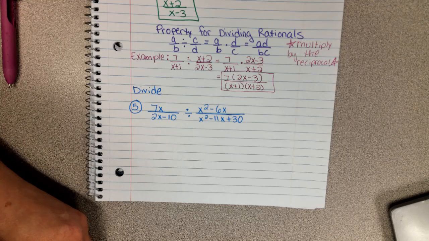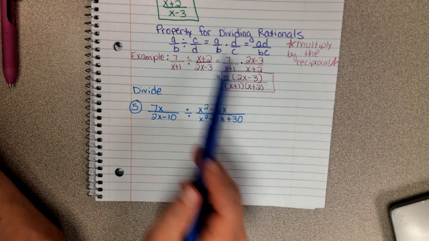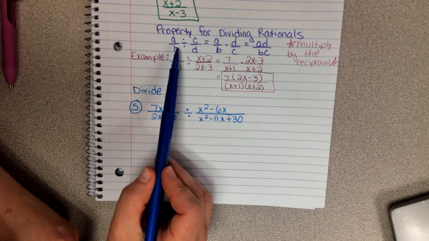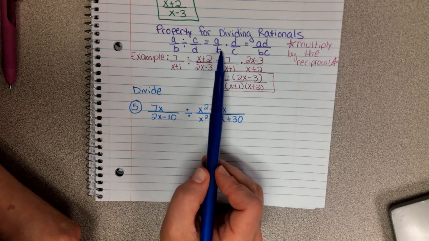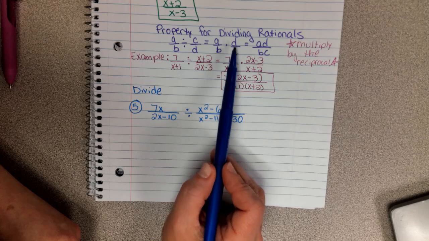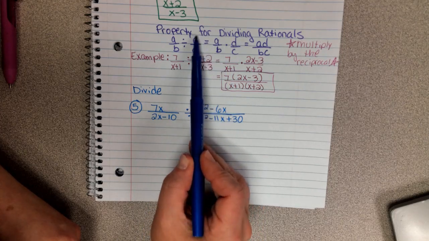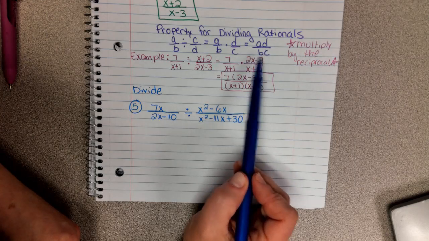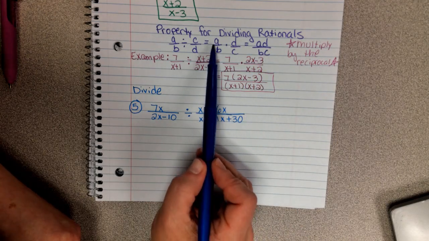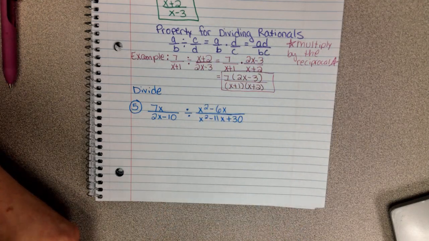And lastly, we do need to talk about dividing rationals. So when you're dividing a rational, here's the property you would use. If a over b is divided by c over d, then that's the same thing as a over b times d over c. So basically we just took the reciprocal of this second fraction. You take the reciprocal, and you multiply them together just like you would multiply before, so just straight across. Okay, so let me show you an example of that.